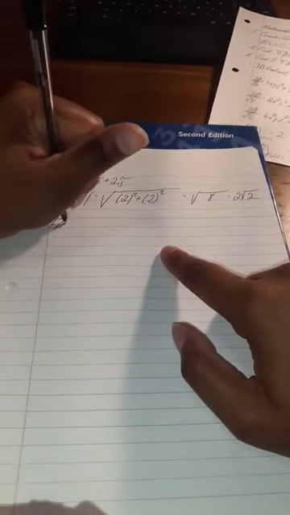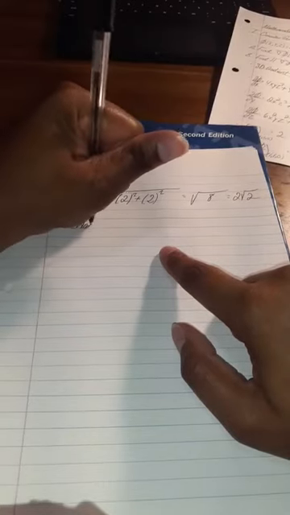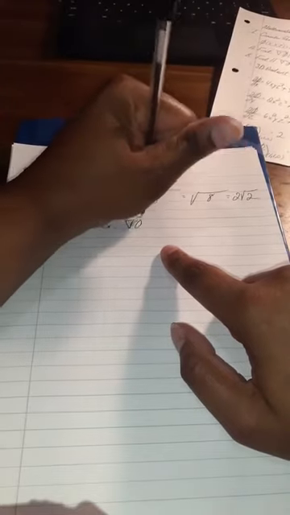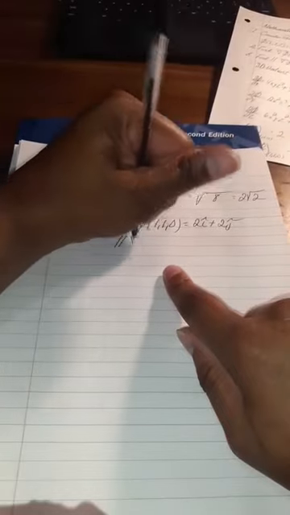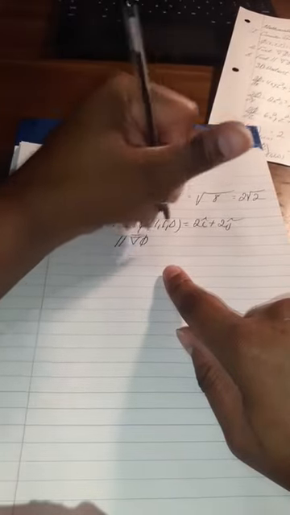So our final answer: our three-dimensional gradient at the point 1, 1, 0 is 2i plus 2j, and the magnitude of our gradient at that point is going to be equal to 2 times the square root of 2. And that's your answer.